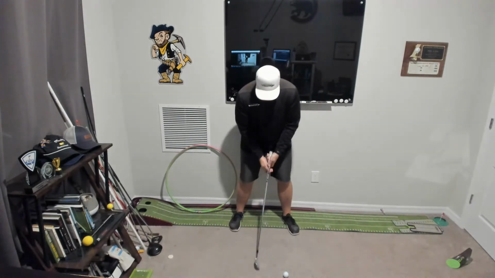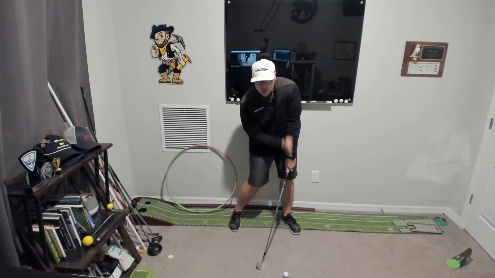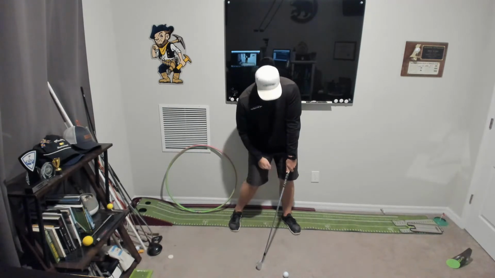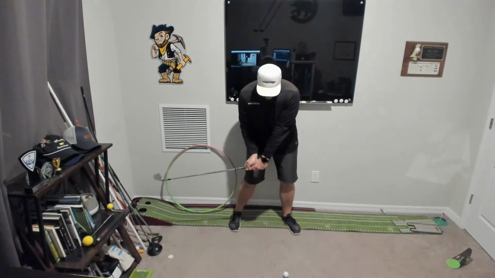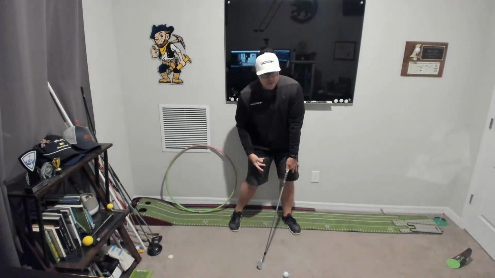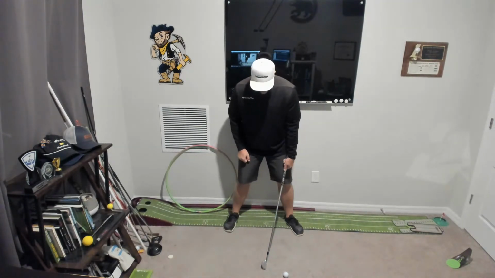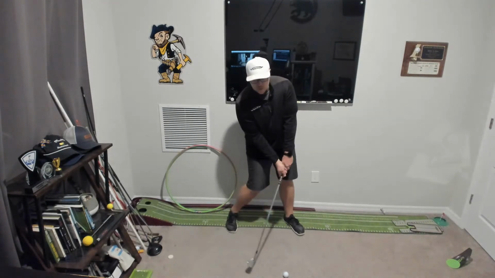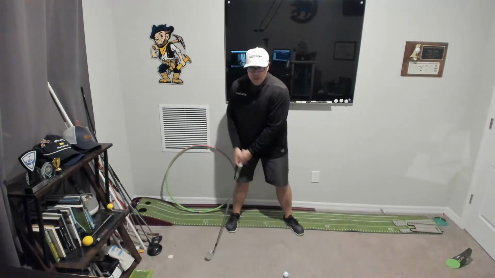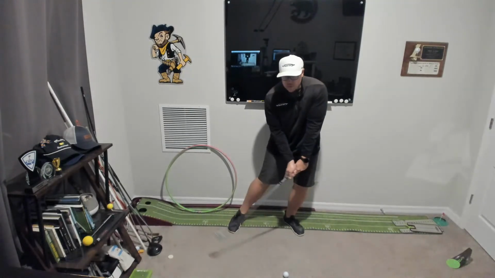So iron impact is like this. I'm going to be more kind of straight up and down. My lead shoulder is going to be more on top of my ankle here. That's going to allow for a more descending blow. I'm going to have a narrower stance to make that easier, right? And I'm going to be wider with the driver. I'm going to be more angled away. I'm still shifting to my lead side, but I'm not going to go like this with my driver, right?